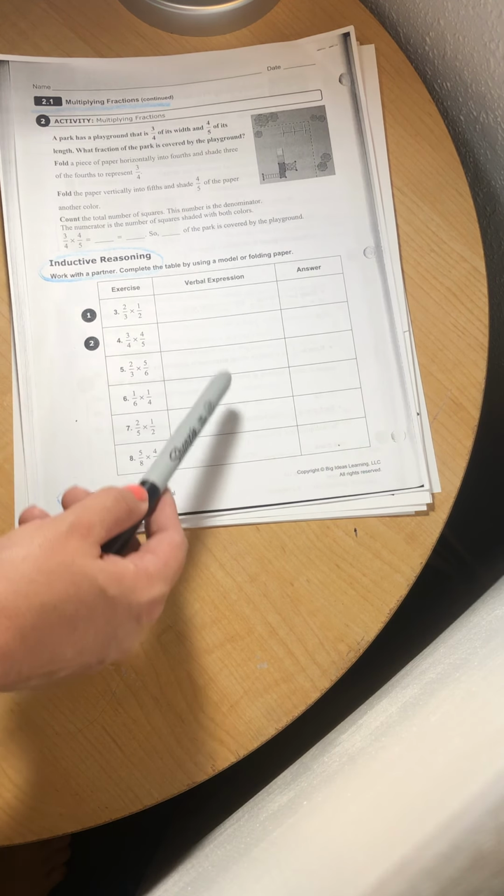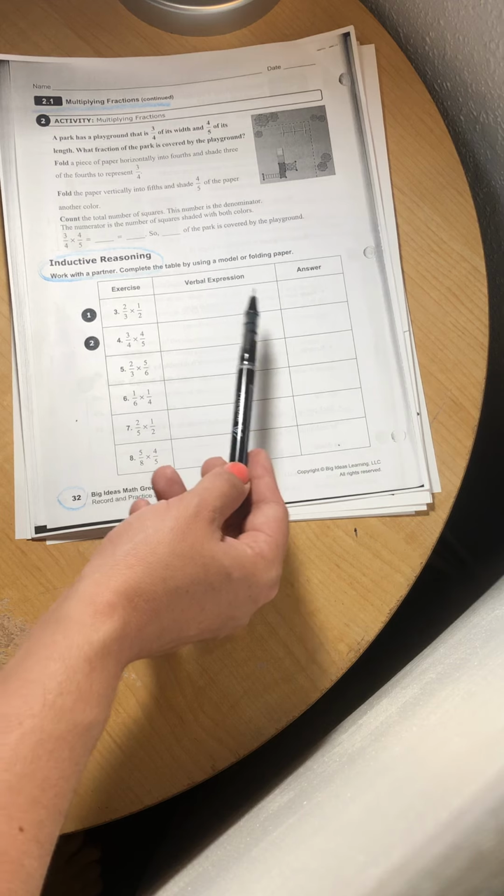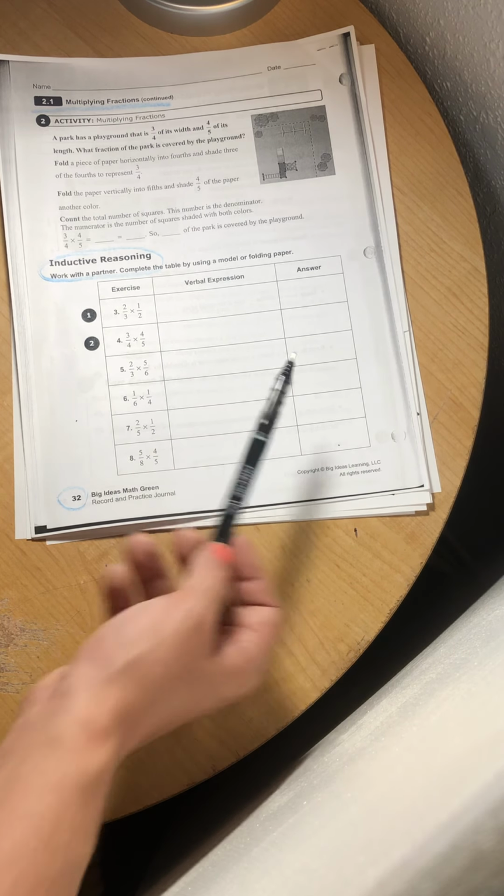Now you can actually use the squares given, or you can use a separate sheet of paper and draw your own square if that is too small for you. But I'd like you to visually represent each of these equations just like we did in the lesson.